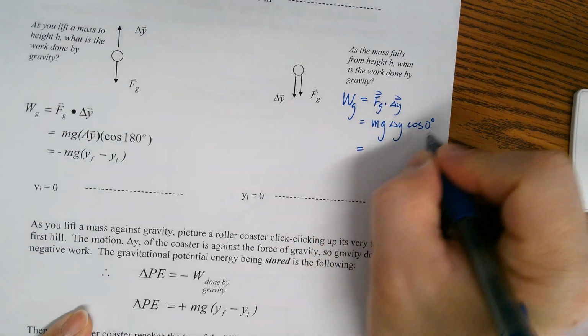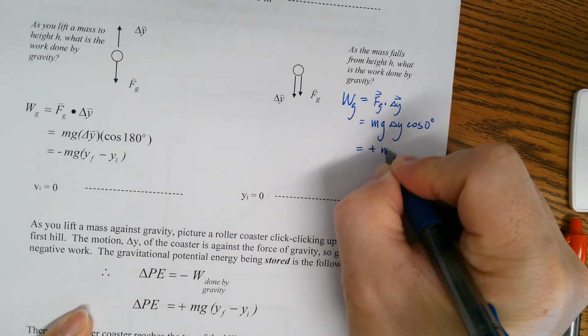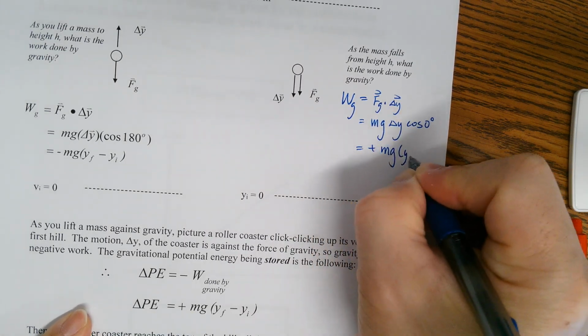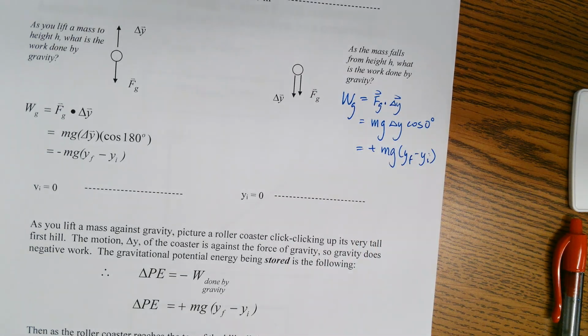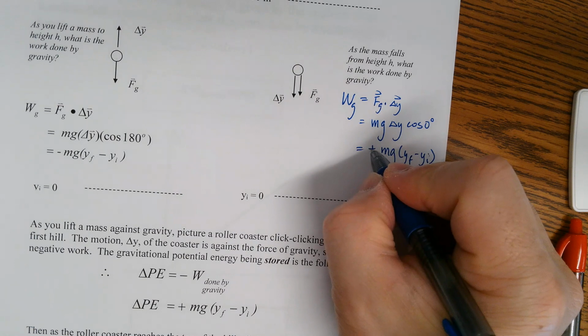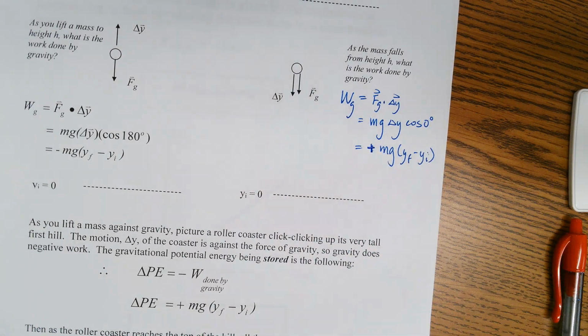Therefore, it's positive mg times y final minus y initial. So gravity is doing positive work on the way down, negative work on the way up.